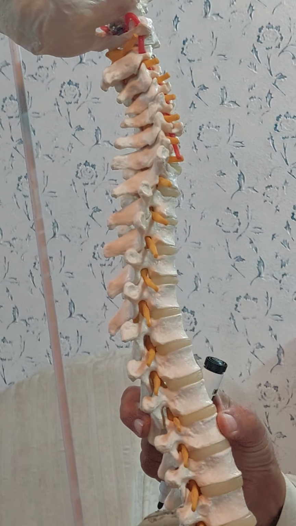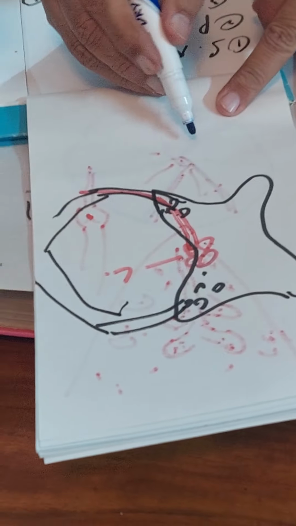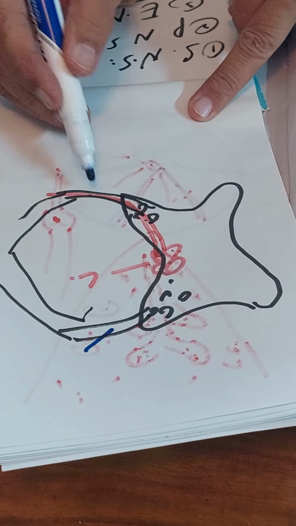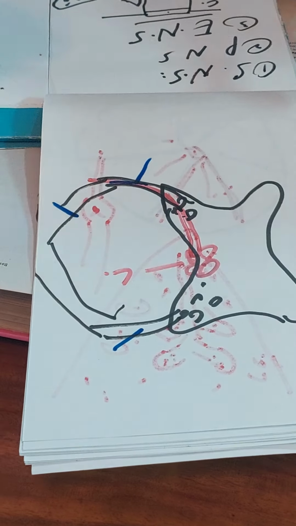So each thoracic nerve, as soon as it comes out from the intervertebral foramen, consists of three types of fibers: sensory, motor, and preganglionic sympathetic.